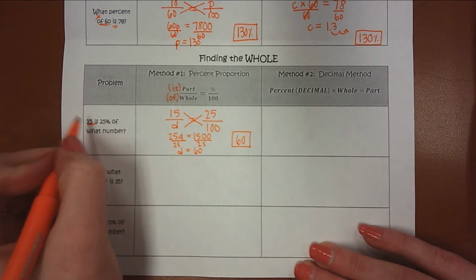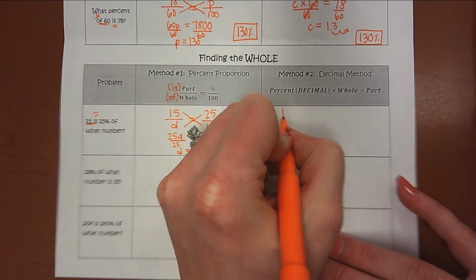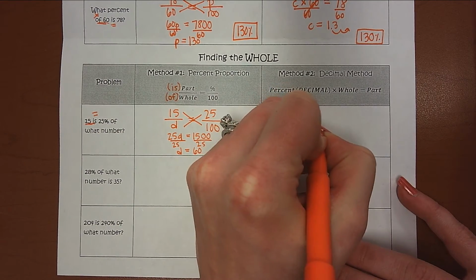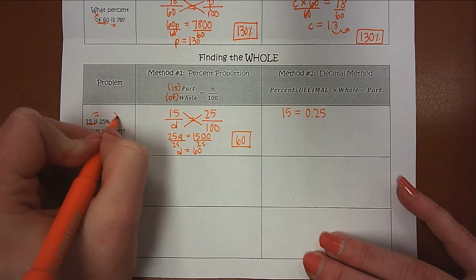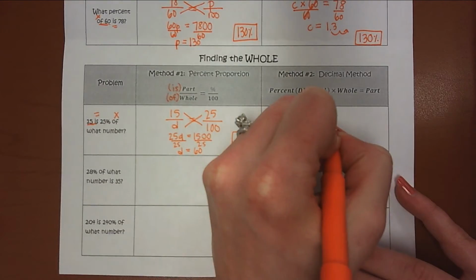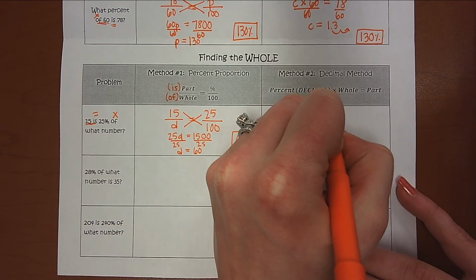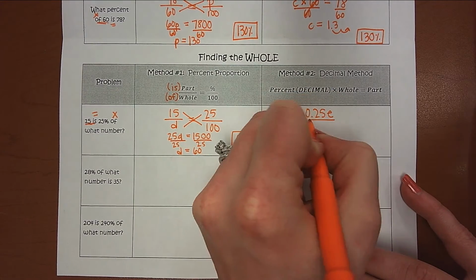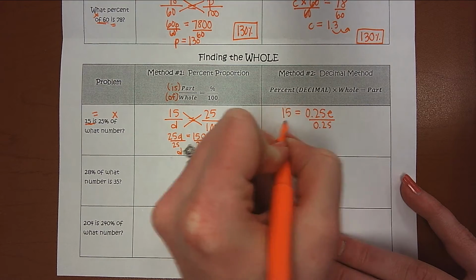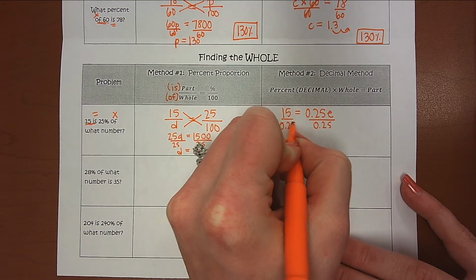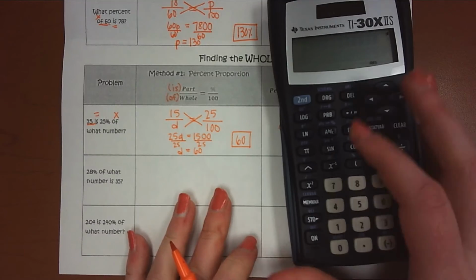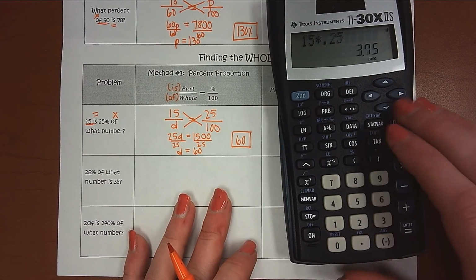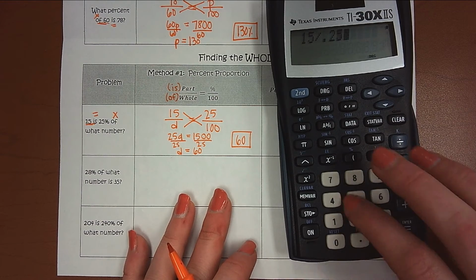Now my decimal method, 15 means 15 equals 25% as a decimal, 0.25. Of means multiply what number we don't know, so I'm going to put in a letter E for my variable. The inverse of multiplying by 25 hundredths is dividing by 25 hundredths, so I'm going to divide both sides by 25 hundredths. When I do 15 divided by 25 hundredths, I get, oops, not times, 15 divided by 25 hundredths.